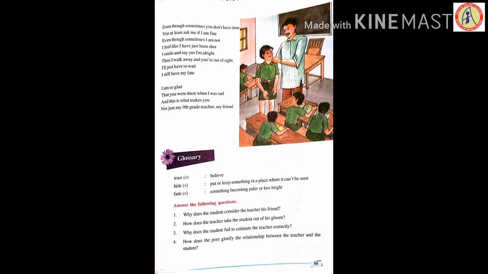I feel very happy whenever I observe you. Even when I was sad, you will be always beside me. So what makes me say you are not just my ninth class teacher, but you are my friend. You became like my friend. See, how do we change this?